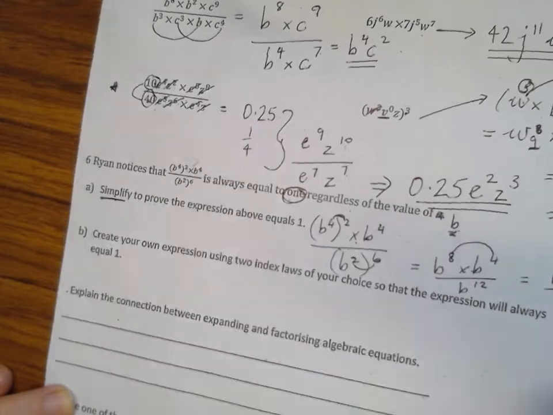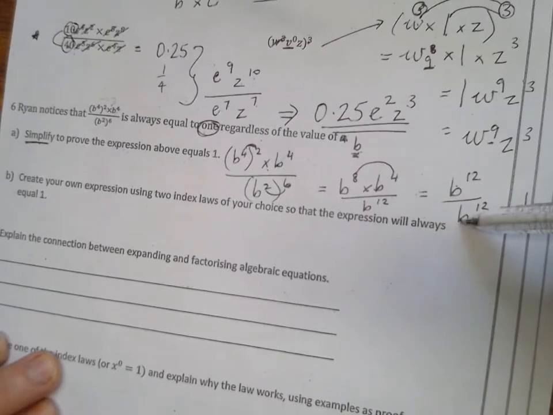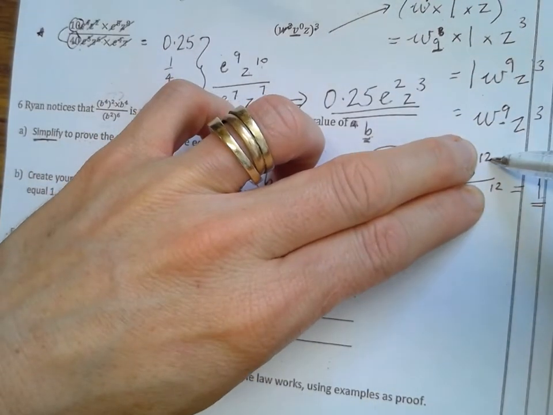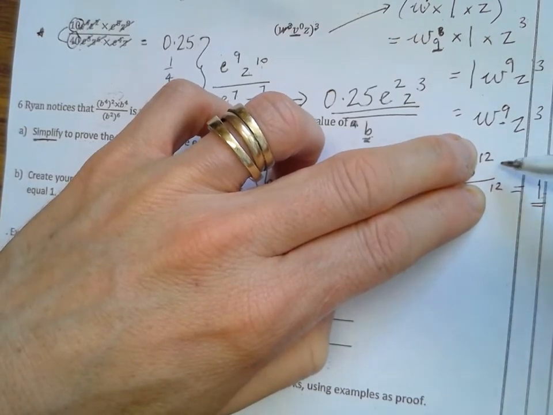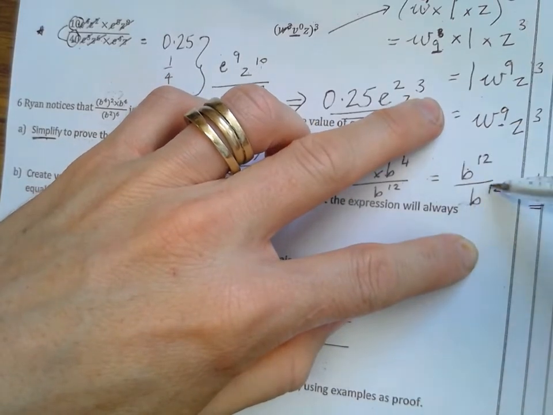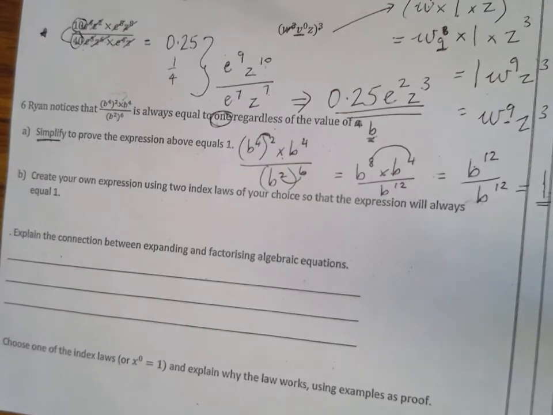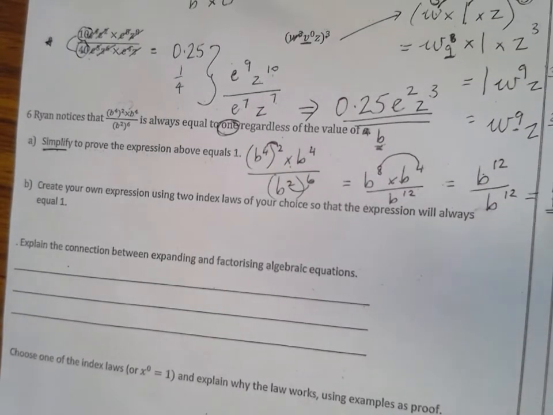Now that equals 1 because anything divided by itself gives 1. Let's take away the b's and just pretend it's 12 divided by 12. 12 divided by 12 is 1. 10 divided by 10 is 1. Anything divided by itself is going to give you a value of 1. 1,000 divided by 1,000 gives 1.